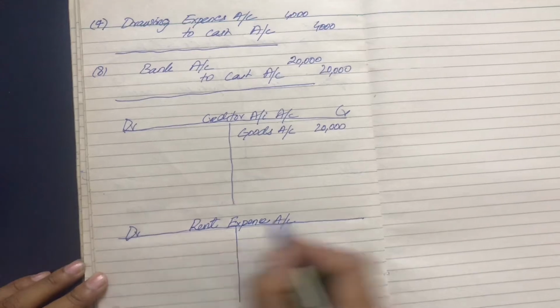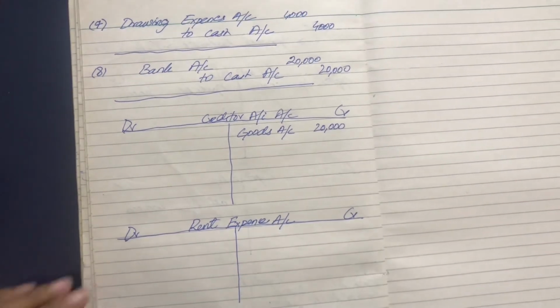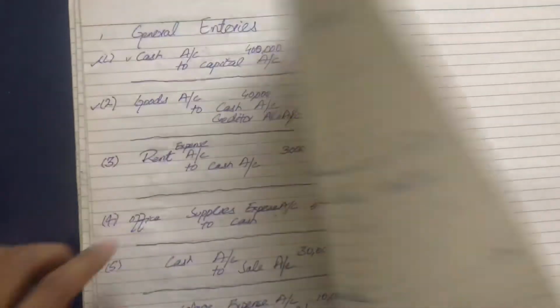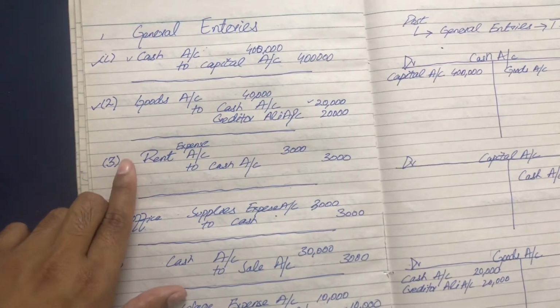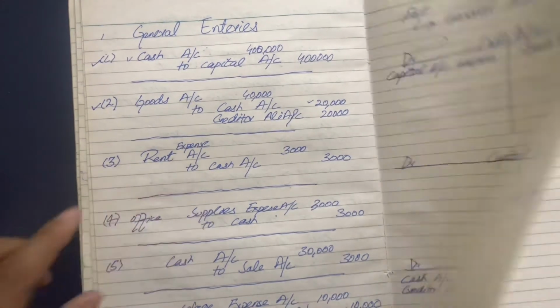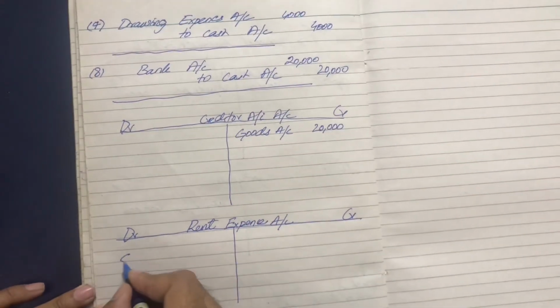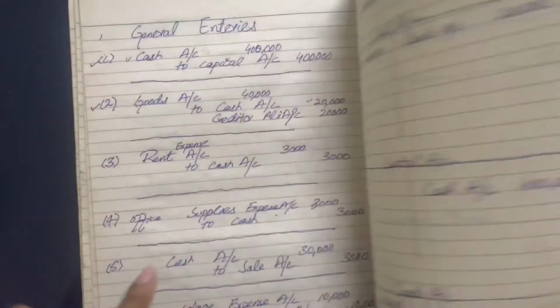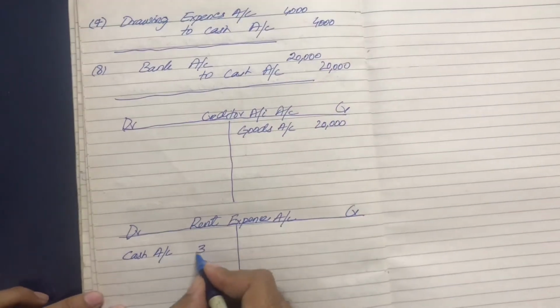Here we write debit balance, here we write credit balance. So the rent expense account gets debit, with the reason being cash account with an amount 3,000 rupees.